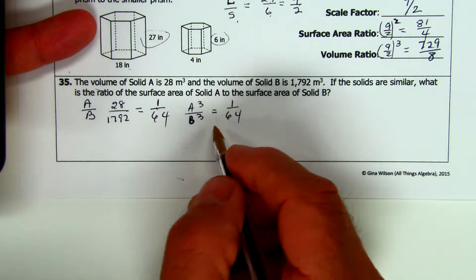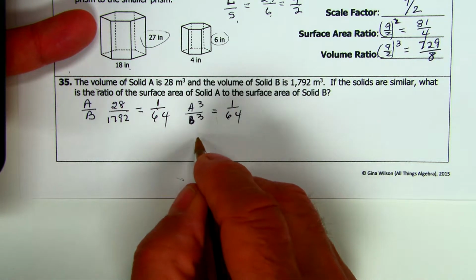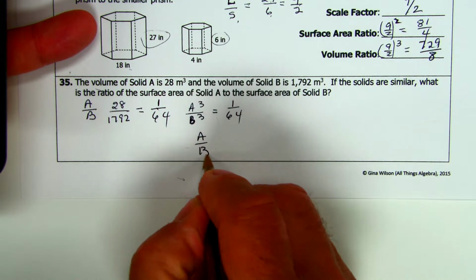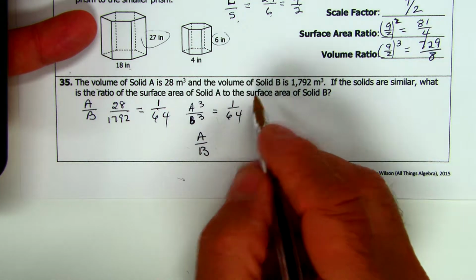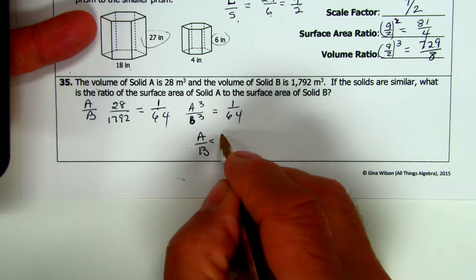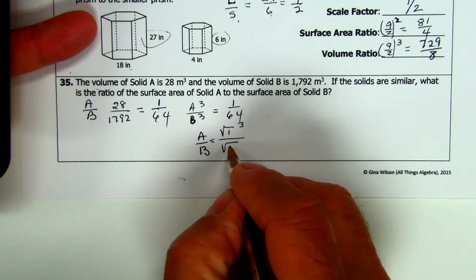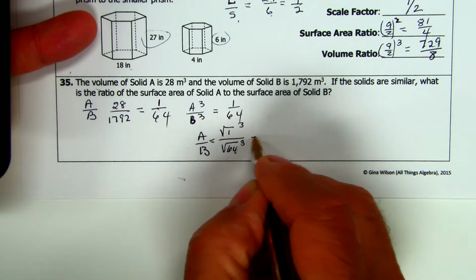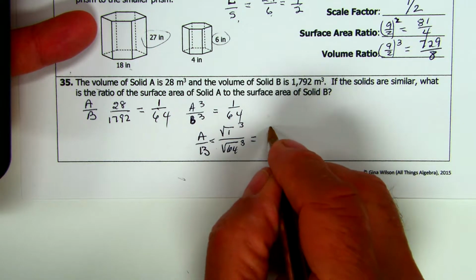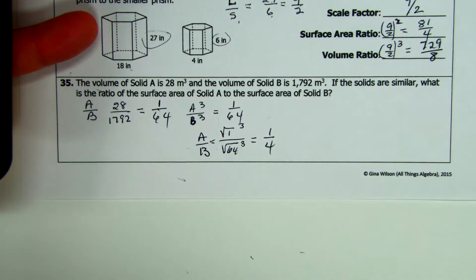So now we're going to take this back to A over B. We take the cube root of 1 over the cube root of 64, and that's going to give us 1 over 4. So that's the scale factor, 1 over 4.